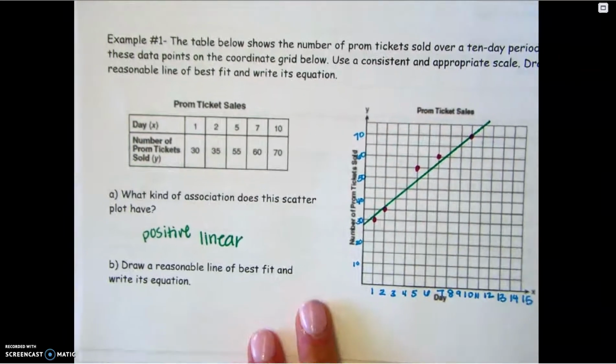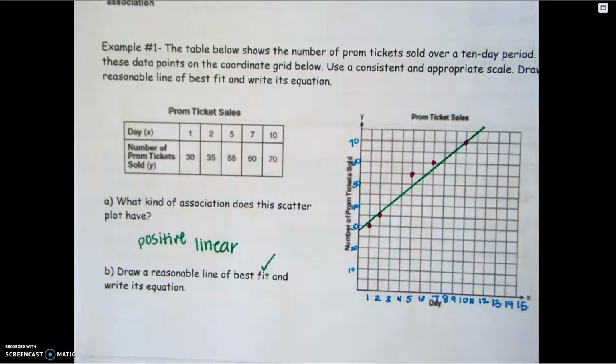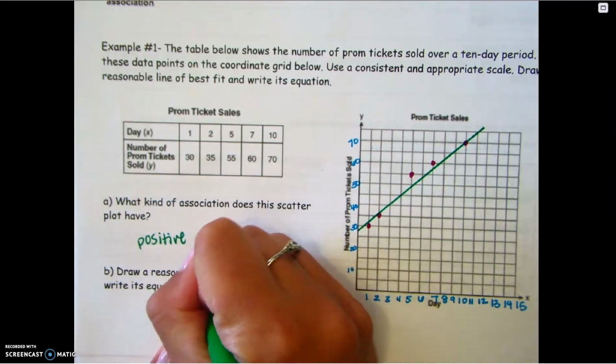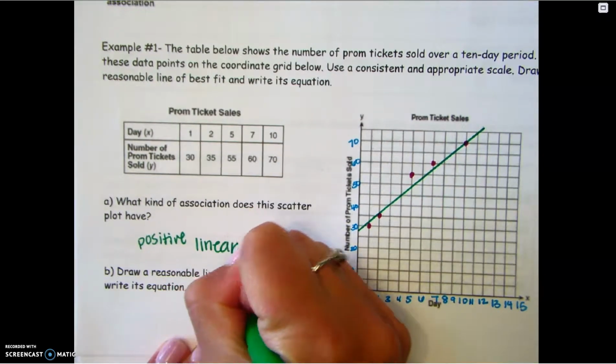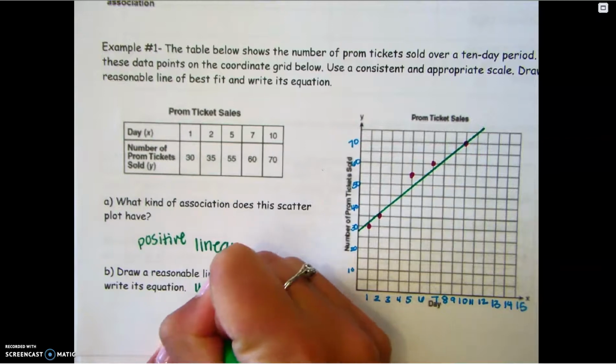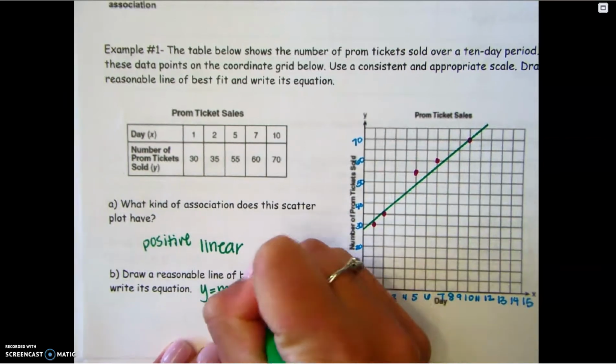The next says draw a reasonable line of best fit, which we did, and write its equation. This is the part that's kind of review from the beginning of the year. If I'm writing a linear equation, it's in the form of y equals mx plus b, where m is my slope or my rate of change, and b is the y-intercept.